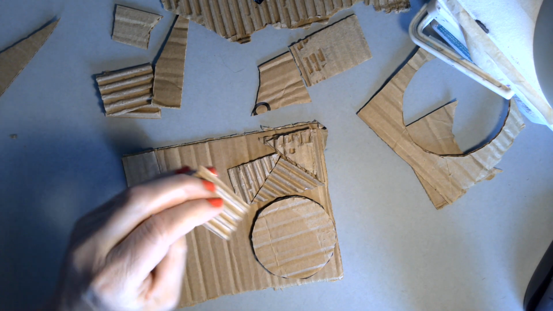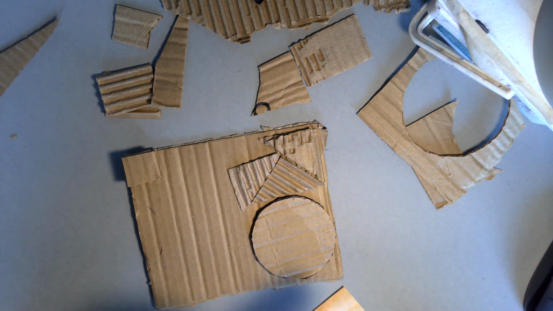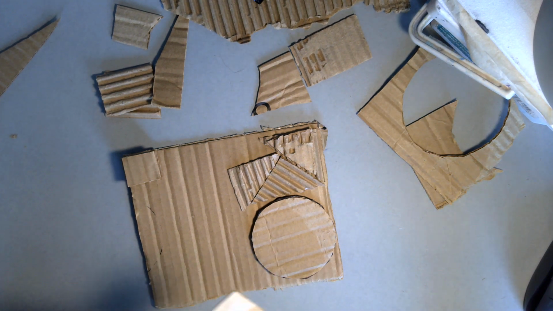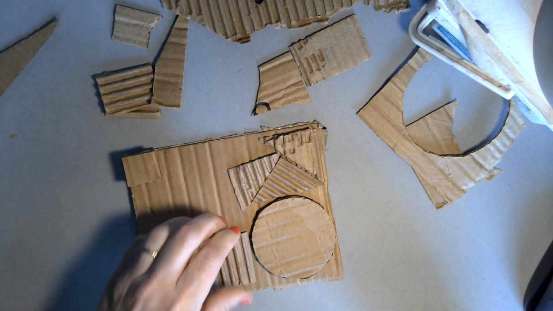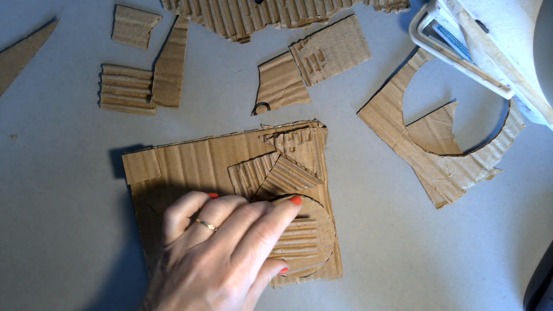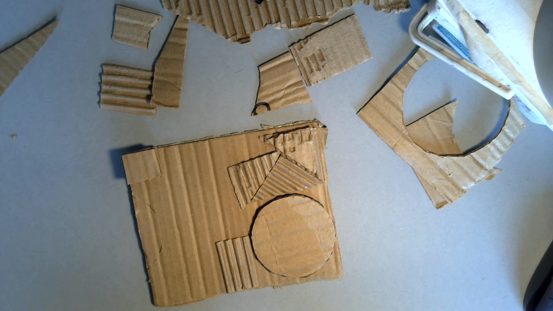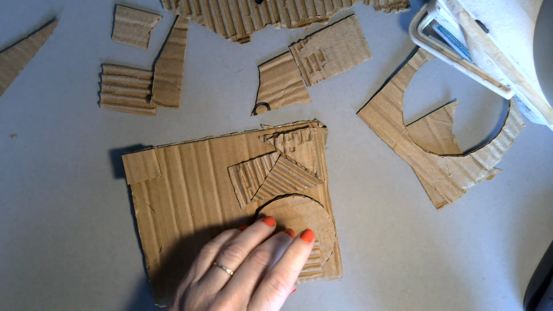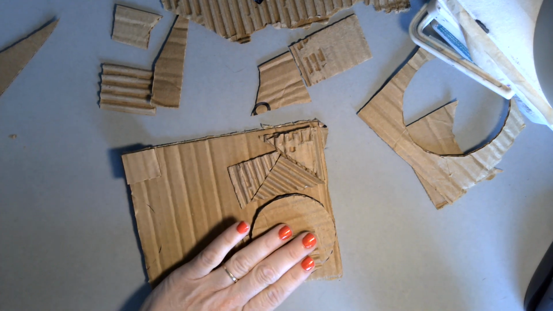I'm going to take this piece of, I guess it's like a rectangle. Okay. Then I'm going to take this rectangle and put it on top of this circle here.